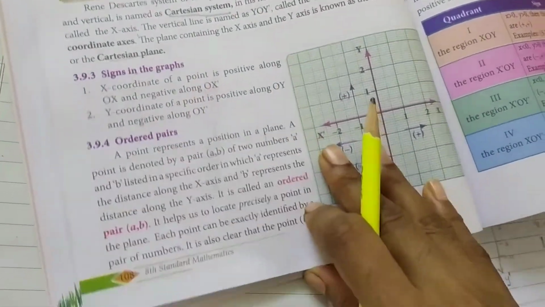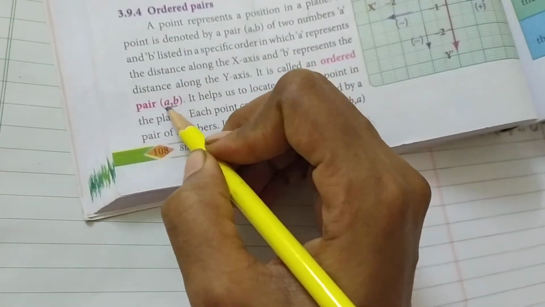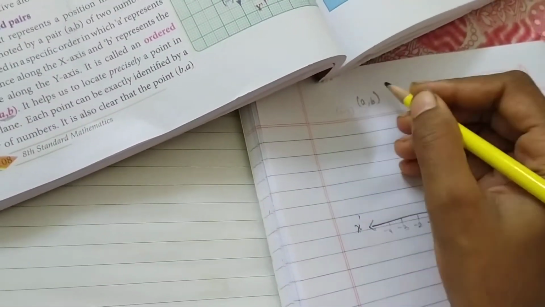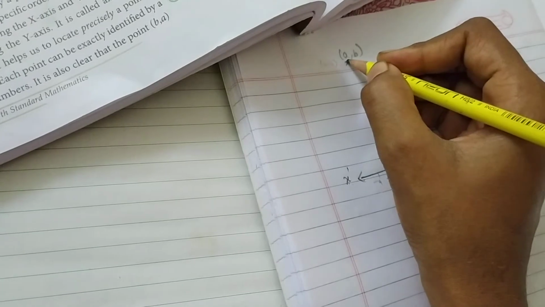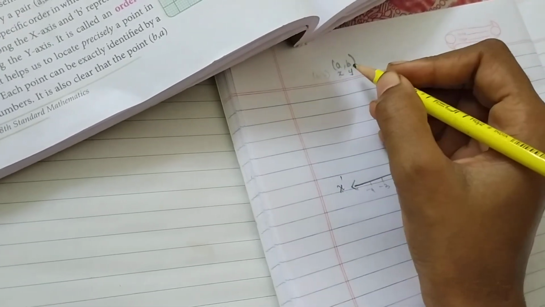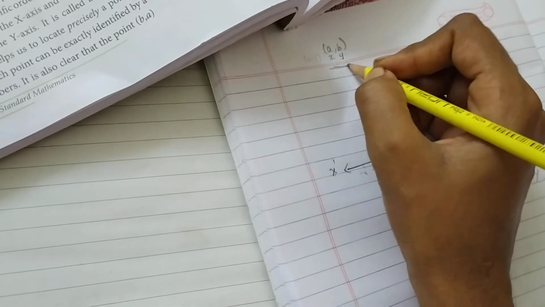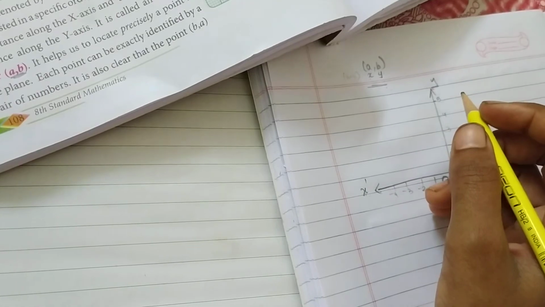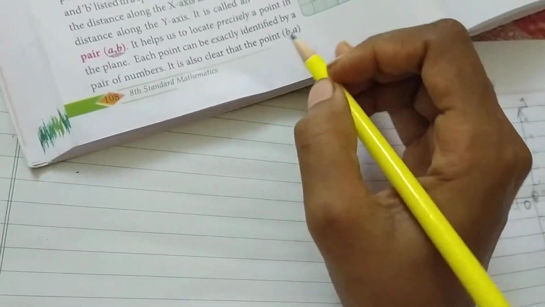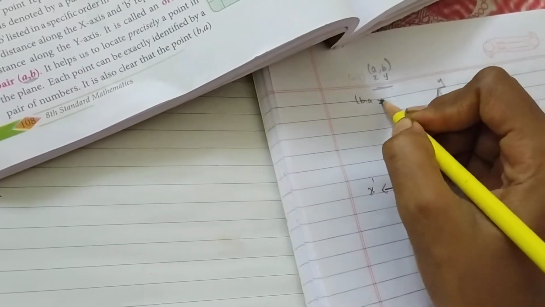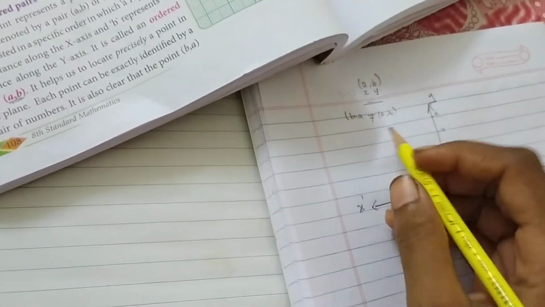Then an ordered pair is nothing but (a, b). So (a, b) is an ordered pair, where a is the x value and b is the y value. This is your ordered pair, like that you should write. Then they clearly tell (b, a) is not equal to (a, b). Are you clear?